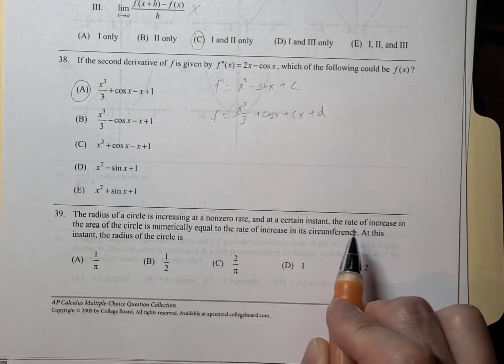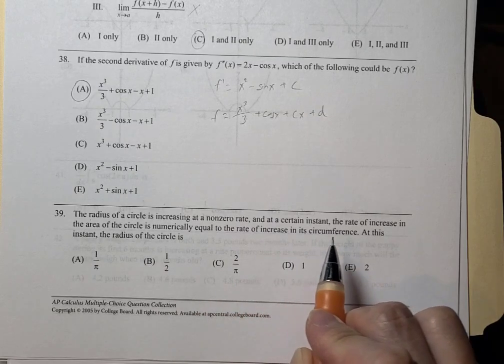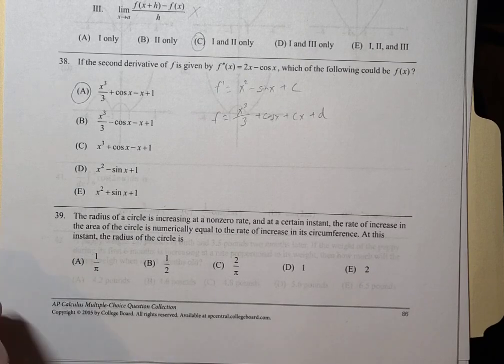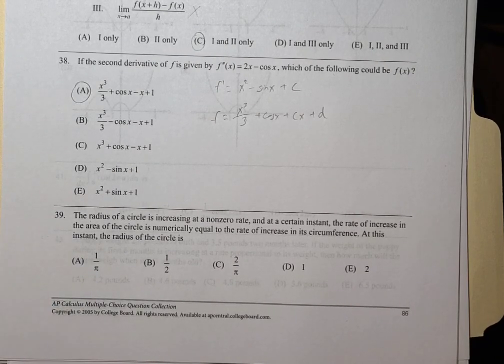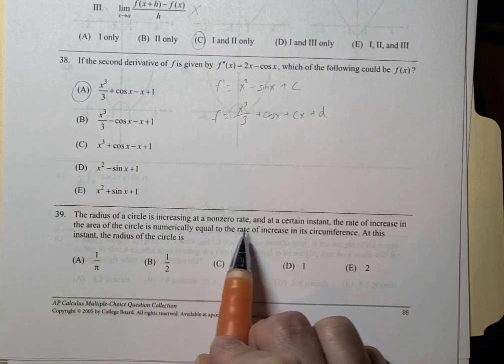Radius of a circle is increasing at a non-zero rate. And at a certain instant, the rate of increase in the area of the circle is numerically equal to the rate of increase in its circumference. At this instant, the radius of the circle is... Okay, so this is a related rates problem. What did it tell us? Radius of a circle is increasing at a non-zero rate.